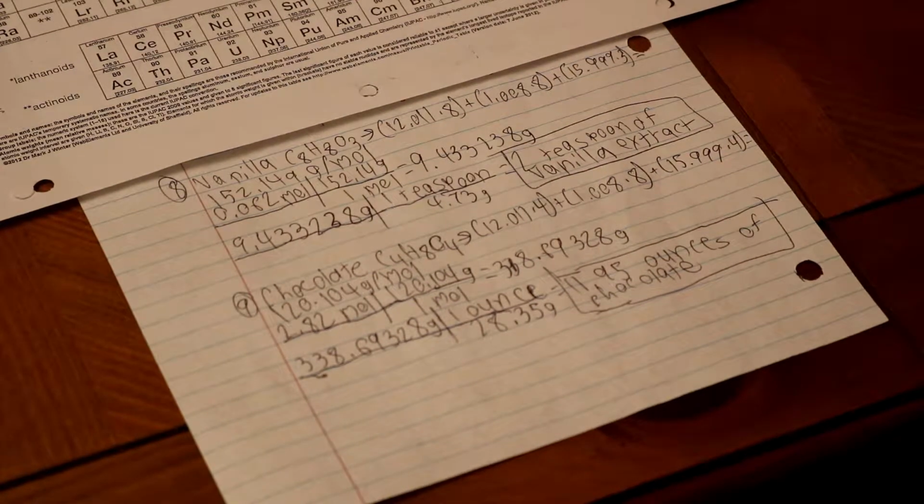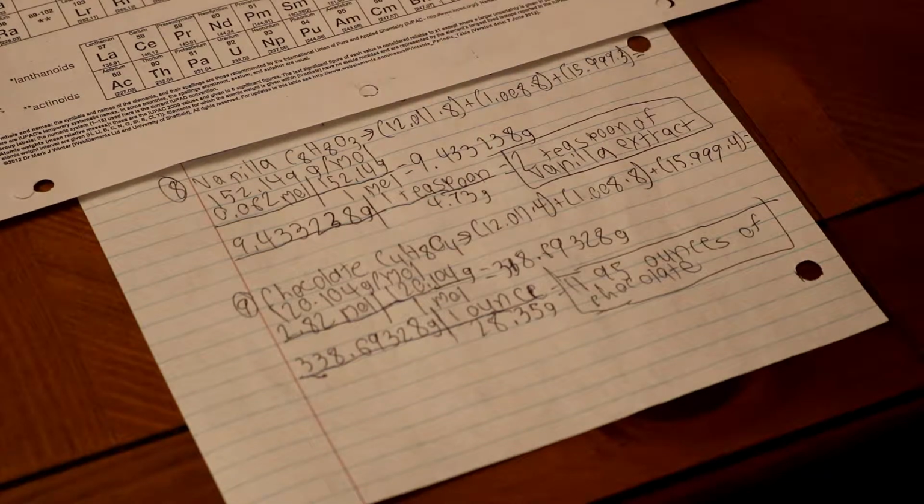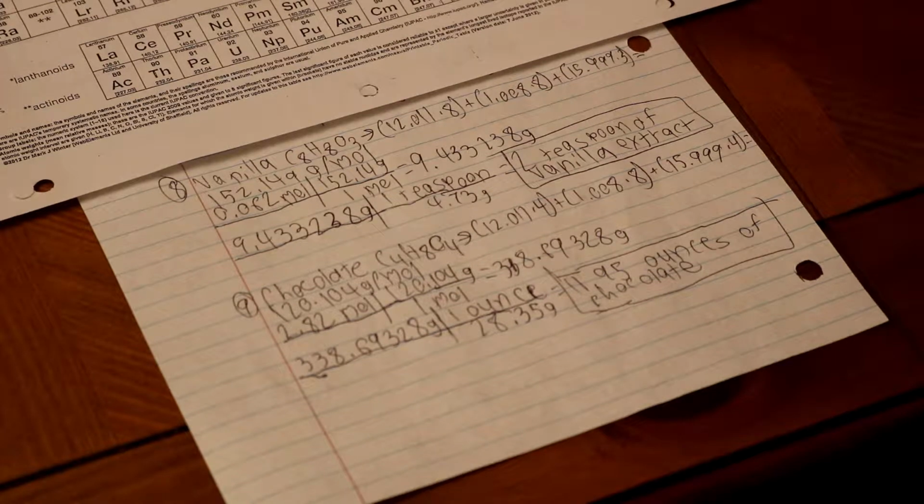What we need to find is the teaspoon that we need to use. So what you do is you need to divide the amount of grams needed to make the cookies by 4.73 because that's the grams that equals 1 teaspoon of vanilla. And once you get the quotient of this, you get 2 teaspoons of vanilla extract.